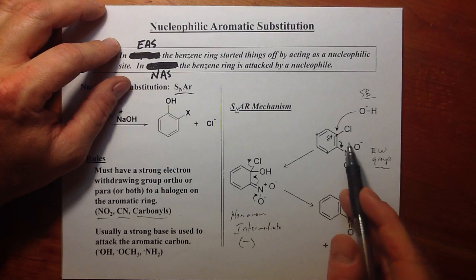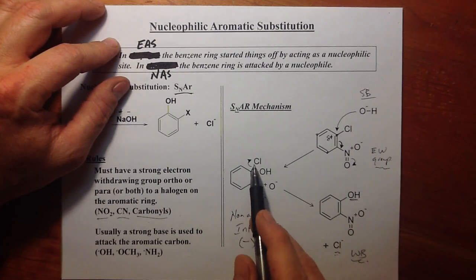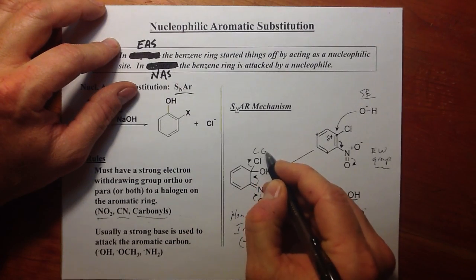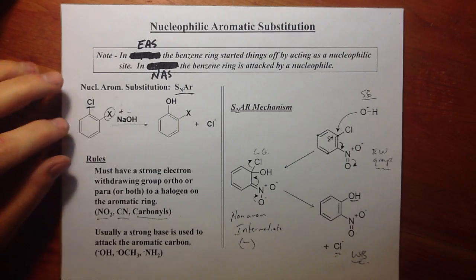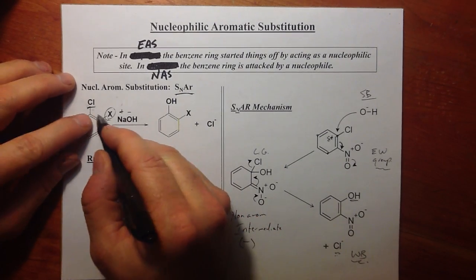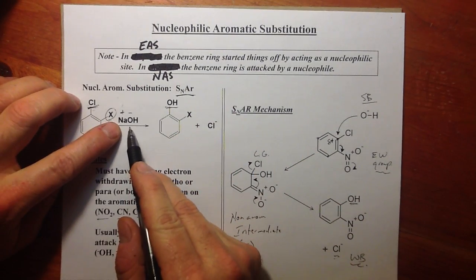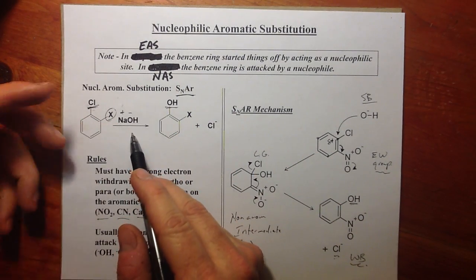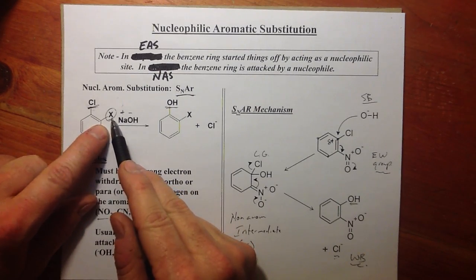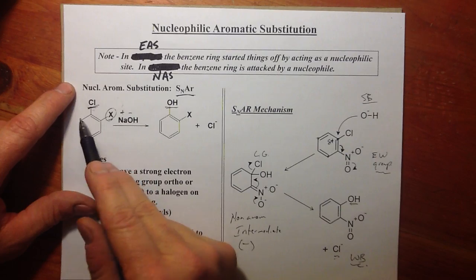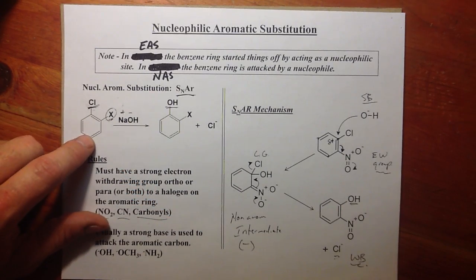So a strong intermediate is formed that's non-aromatic, and then we kick off the leaving group in the second step. That's just an SNAr mechanism, where the halogen in the end is replaced by that nucleophile that's added to the chlorobenzene with a withdrawing group somewhere at the ortho or para positions relative to that leaving group. So we have to have those two things for SNAr.